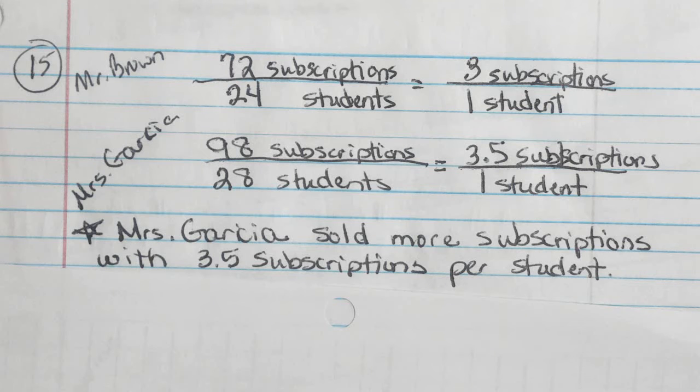And I say, oh, I eat about 3/4 of a pizza a week. Do I go to the store and buy 3/4 of a pizza? No. It's an average. So like 3.5, I realize you probably can't buy half a subscription, but it's an average. So in the end, Mr. Garcia's class sold more subscriptions, with 3.5 subscriptions per student. You could say it's half a subscription more than the other class per student.